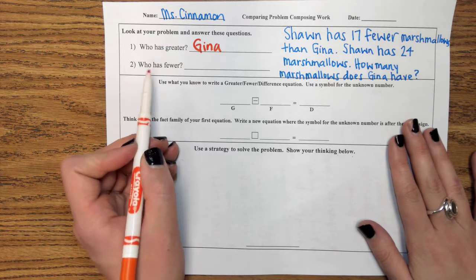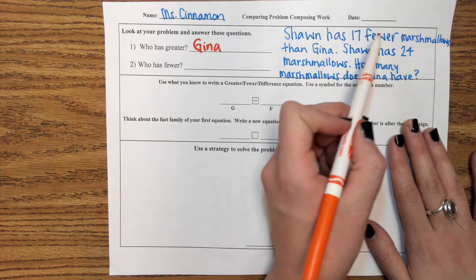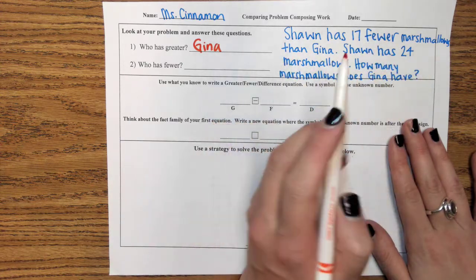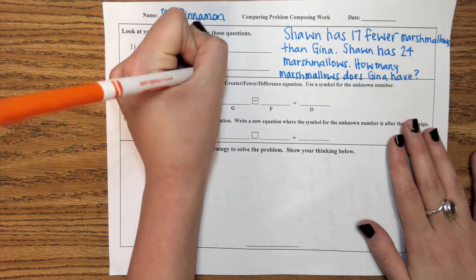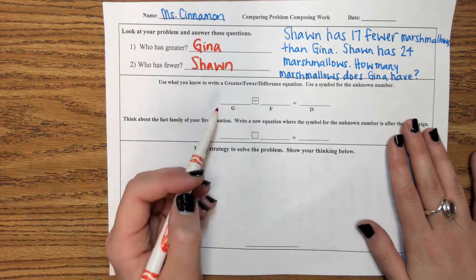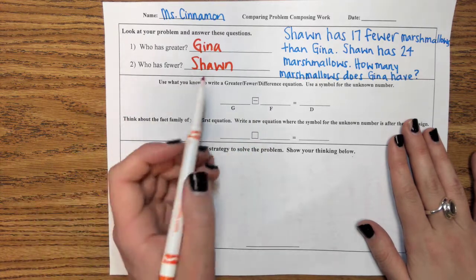Next, I have to answer who has fewer. It says right in the problem, Sean has 17 fewer marshmallows than Gina. So Sean is the one with fewer. I'm going to move down here to write my greater, fewer, difference equation.